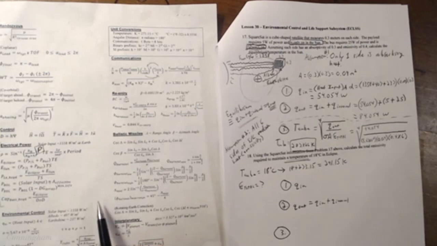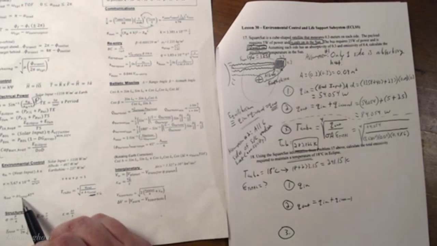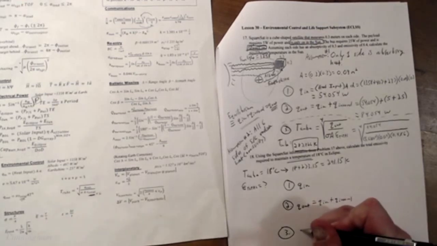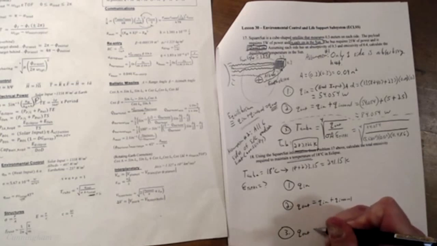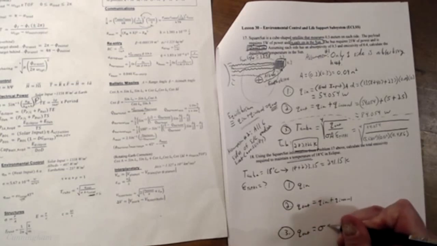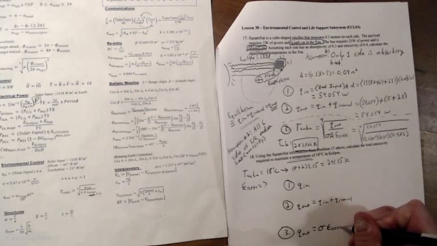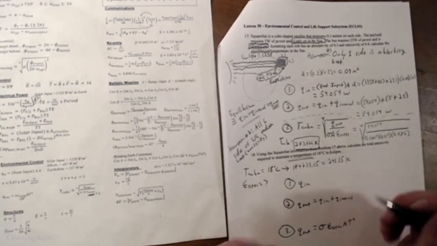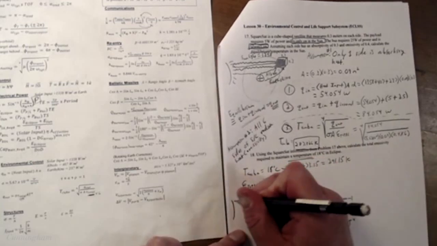We're going to come over here and look at Q out. We want to find Q out, and we're going to use that to solve for emissivity total. That's what we really want. So that's the equation we're going to use: A sigma T to the fourth. Okay, we'll come back to that in a second. All righty, picture time.